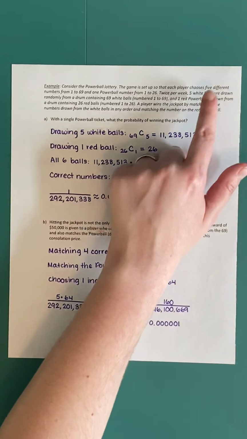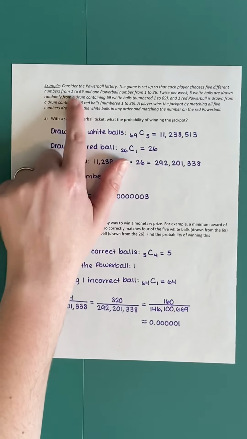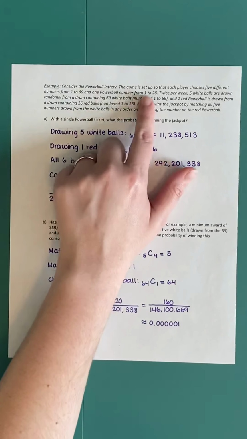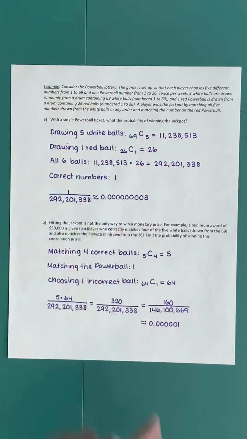So you chose the 5 different numbers here from 1 to 69, and you chose the 1 number from 1 to 26. All of those numbers have to match what's chosen, which is random. We're assuming the choice is random. They spin the bins, they pull out the balls. The choices there are random. You have to match them all in order to win the jackpot. So our first question is, with a single Powerball ticket, what is the probability of winning the jackpot? How likely is it that you will actually win the jackpot?